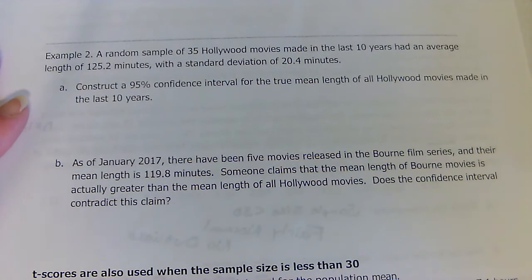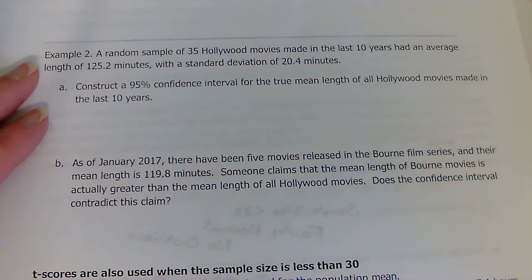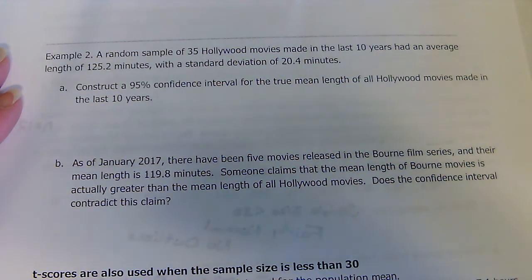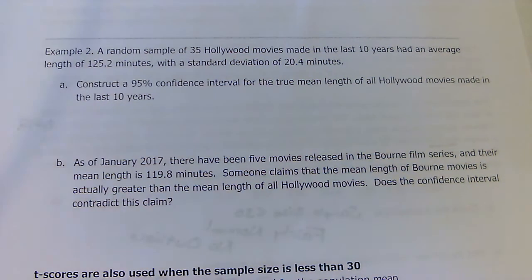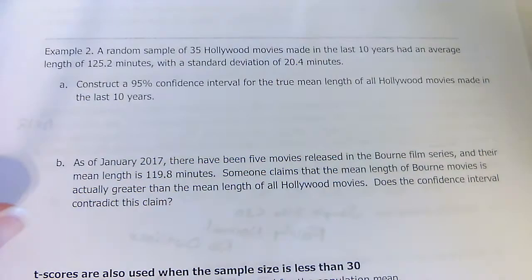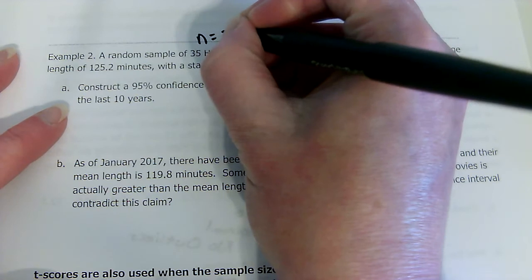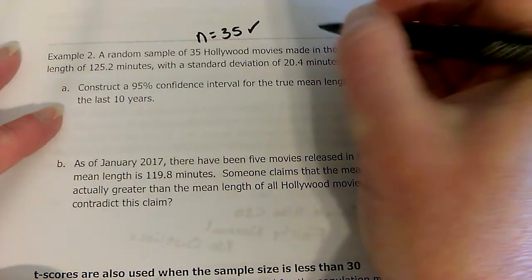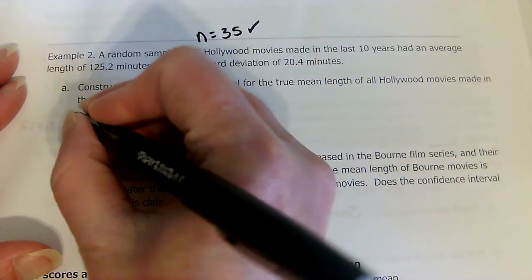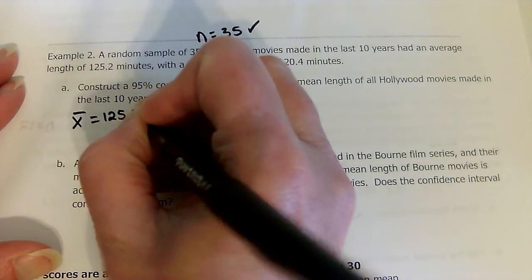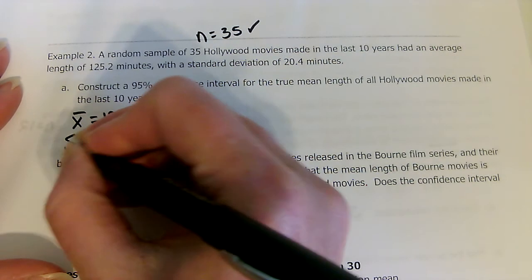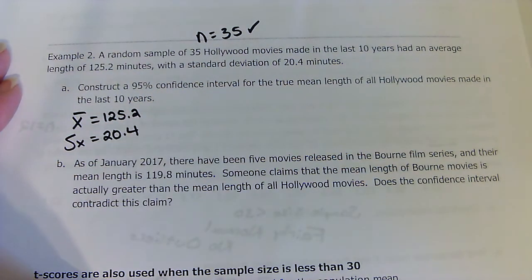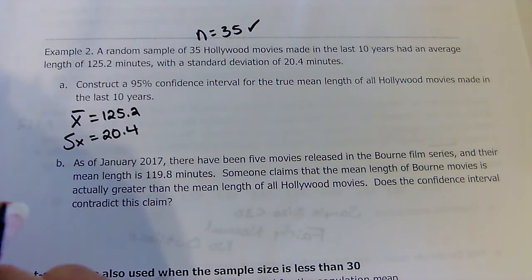Okay, example 2. And we can actually use the calculator now. A random sample of 35 movies. Yay! Random, and it's over 30. Oh, awesome. n is over 30. n is 35. Check. Made in the last 10 years had an average x bar of 125.2 and the standard deviation is 20.4. And we're using a confidence interval of 95.